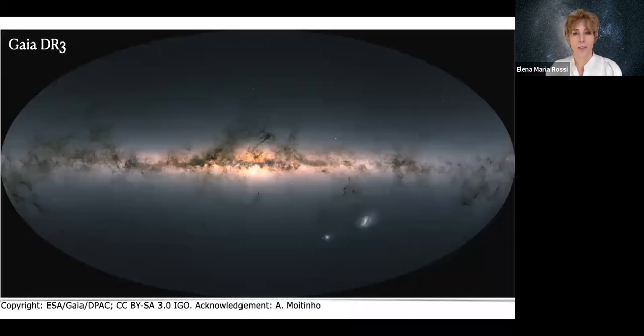Okay, so the local group, what is it? This is the magnificent, I believe, stellar map of the sky by Gaia DR3, the last data release that was last December. What you see is the bright and dark plane of the Milky Way.